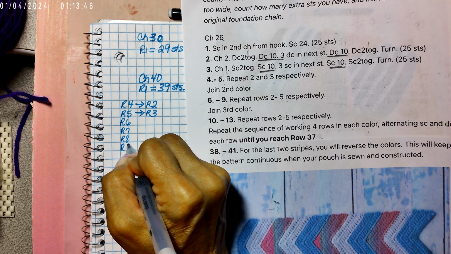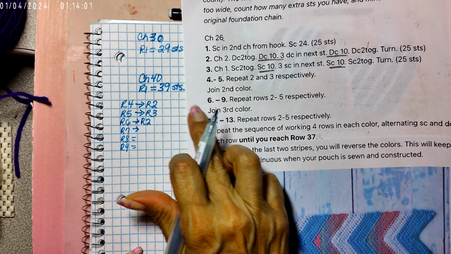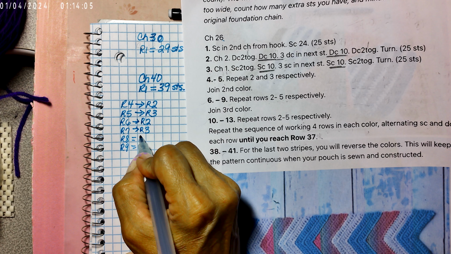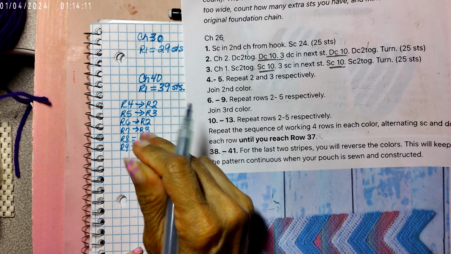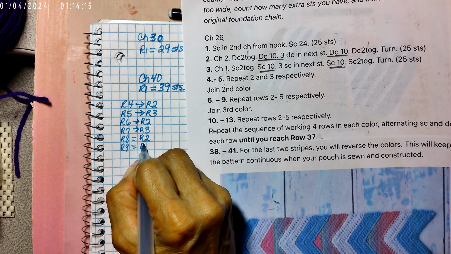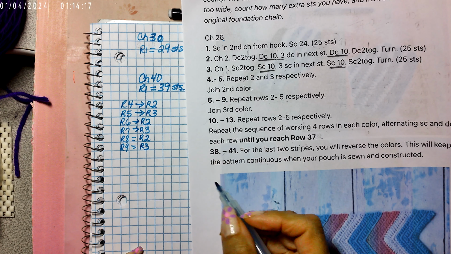Okay, so here row 6 is going to be row 2, because 6 through 9 repeat rows 2, so 6 is 2, 7 is going to be 3, 8 is going to be again 2, because row 4 is row 2, so we're going to repeat row 2, and then row 5 is row 3, so technically row 9 is row 3. It's just a repeat of row 2, 3, 2, 3, 2, 3 over and over and over.